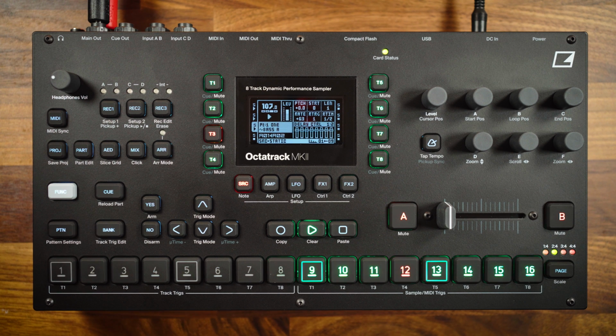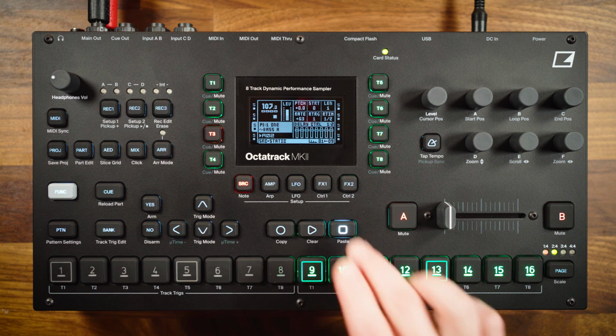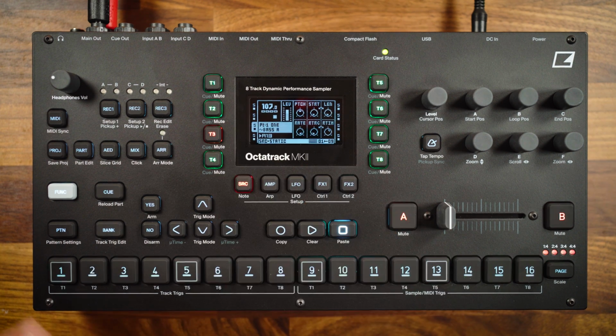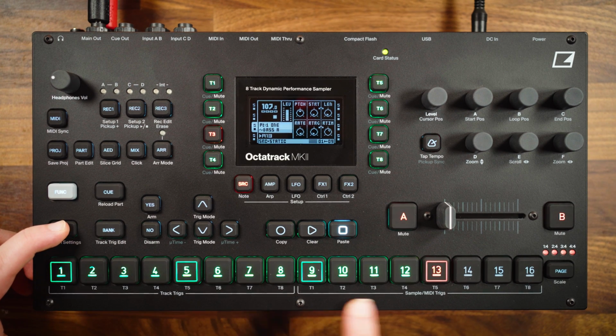Then cue up pattern 2. Okay, anyway, I'm just gonna go through here and go through the rest of the parts and just add patterns for each of them. So I'll probably skip ahead here. Cool, so I think we have our song now as patterns here.